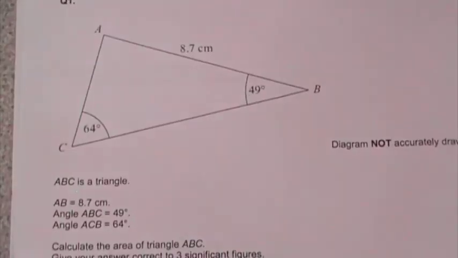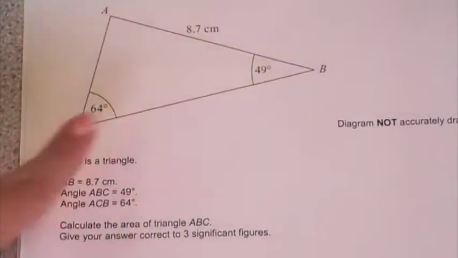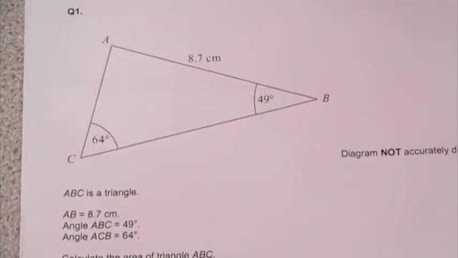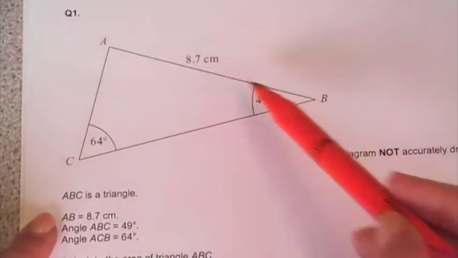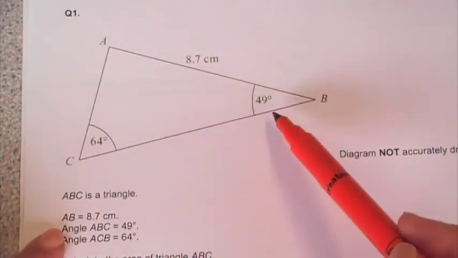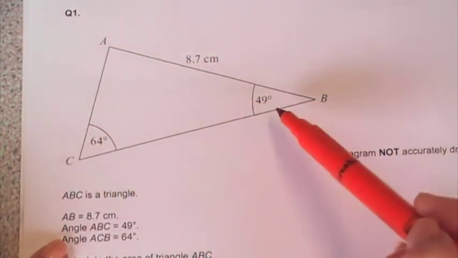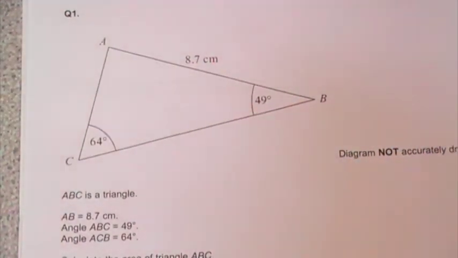Alright, so here we have a question which is asking us to calculate the area of triangle ABC, giving you an answer to 3 significant figures. So they've told us ABC is a triangle, AB is 8.7, angle ABC is 49, ACB is 64. And we've got to find the area.